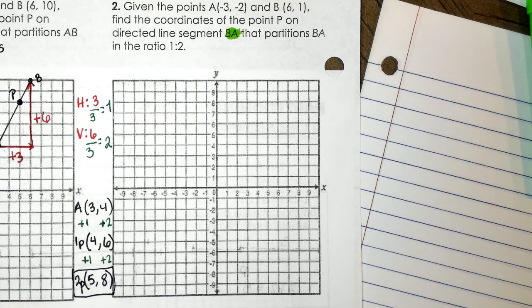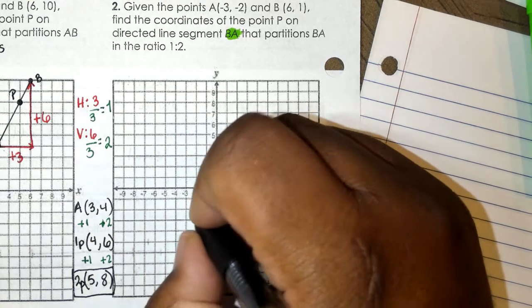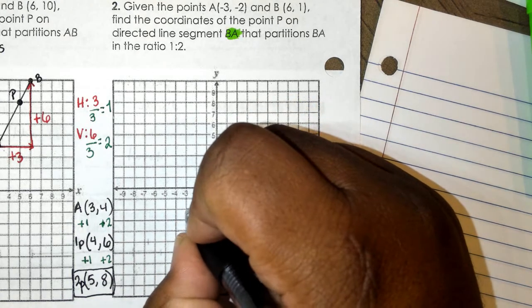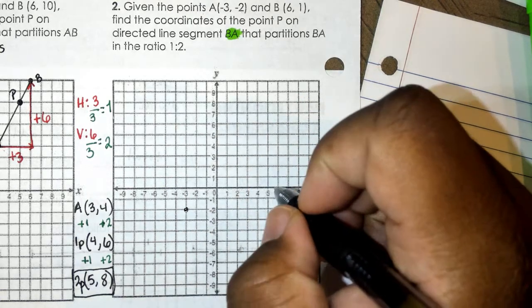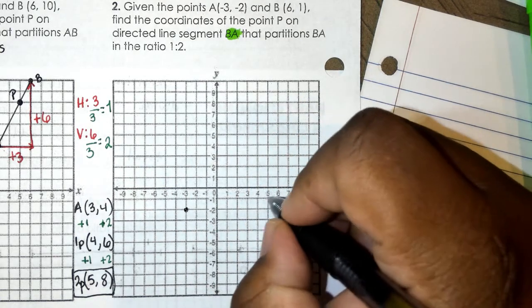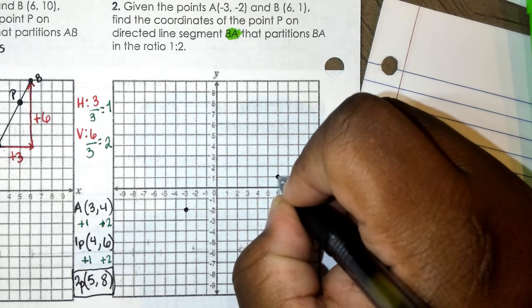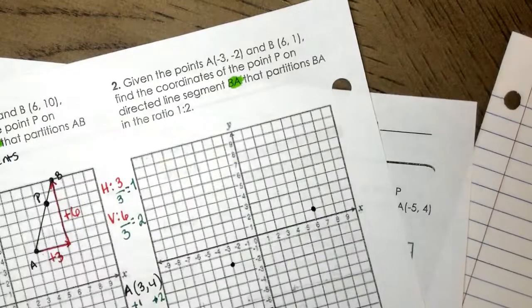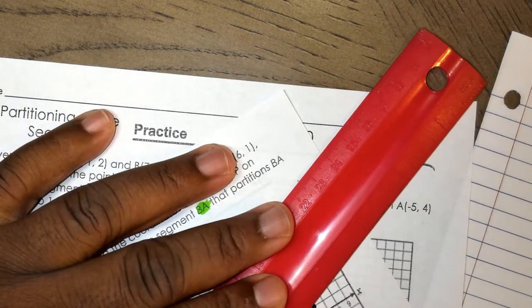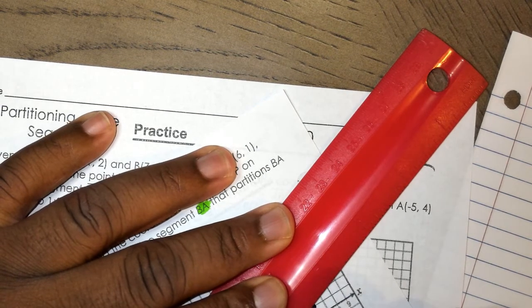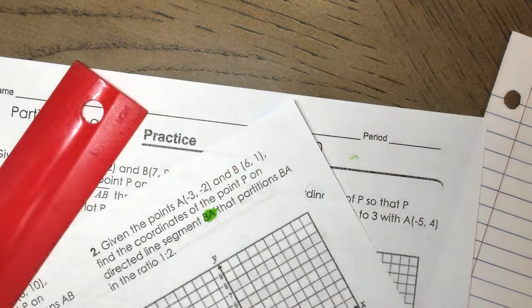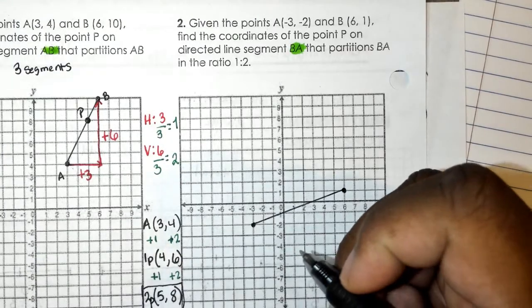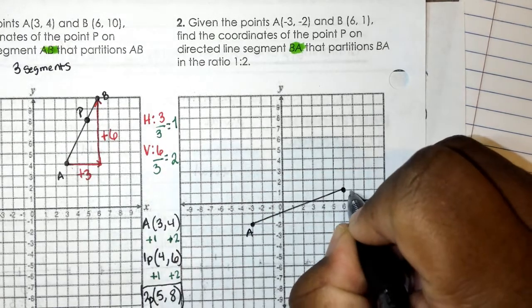Just got to graph again real quick. -3, it wants to go -2, and then 6, 1. On this one, this is A and this is B.